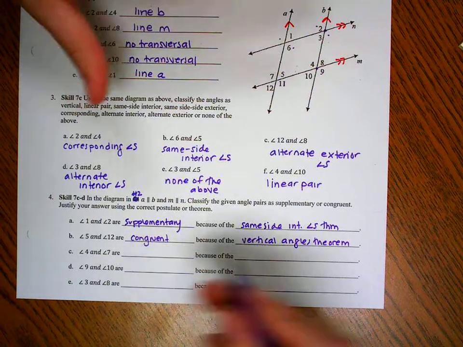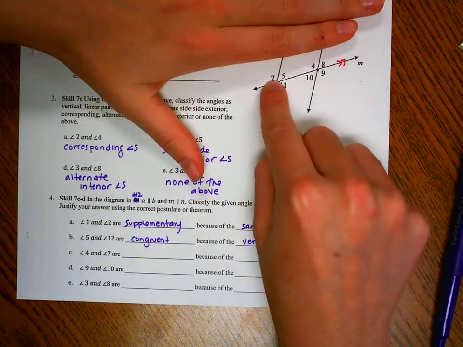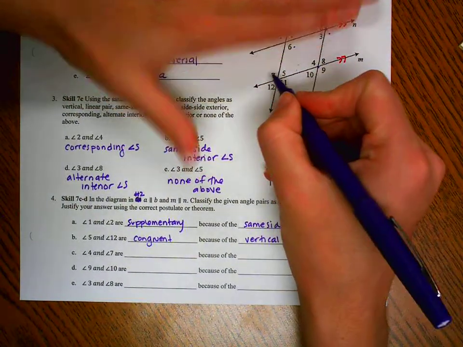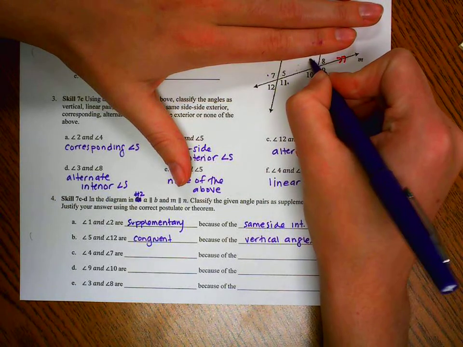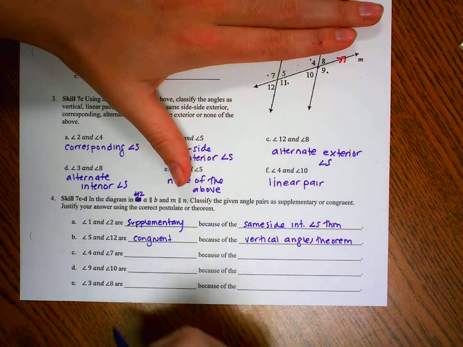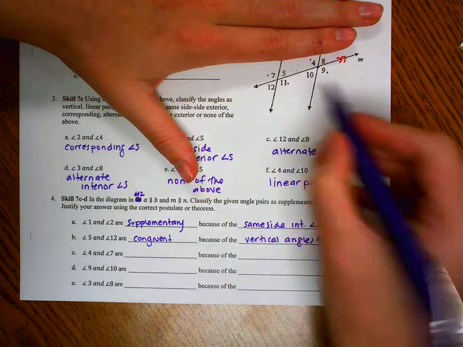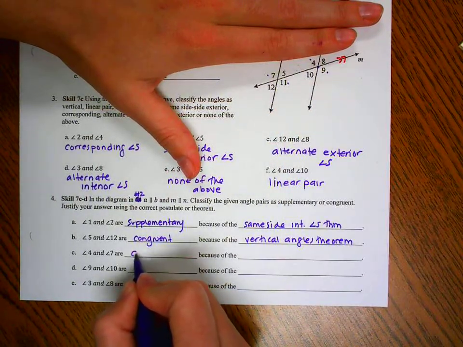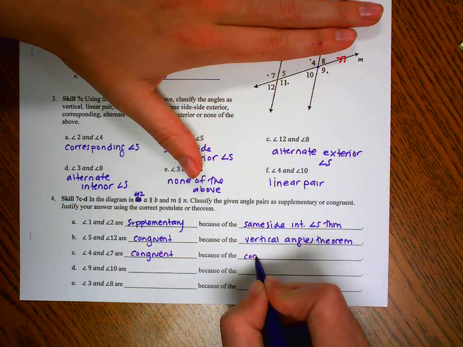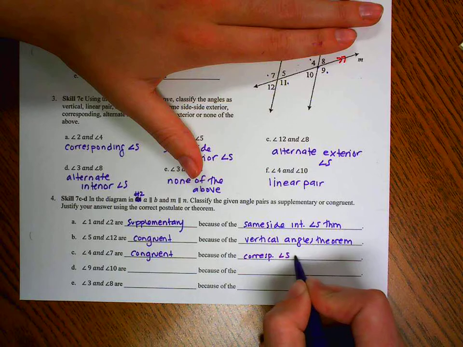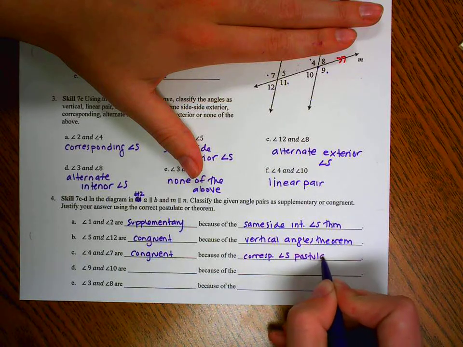Great. 4 and 7. 4 is here, 7's here. We could dot and star, and if we did that, we'd put a dot here, star here, star here, dot here, dot, star, star, dot. Oh, well, you'll notice that 4 and 7 both have dots. That means they're congruent. But the reason we know that's true is because of the corresponding angles postulate.